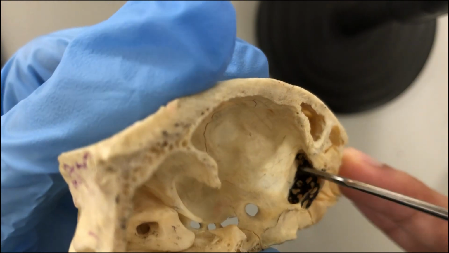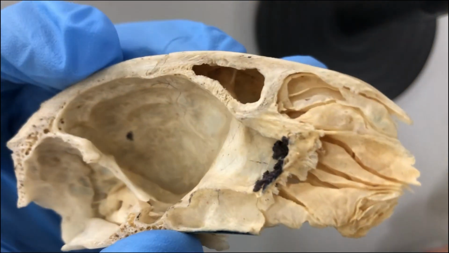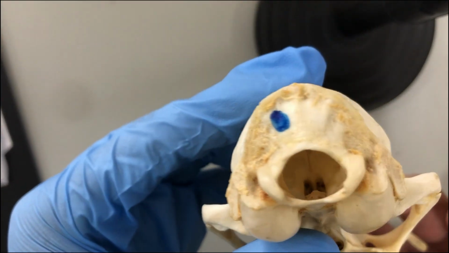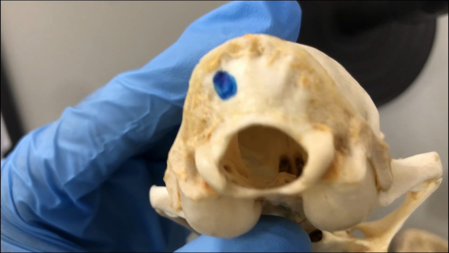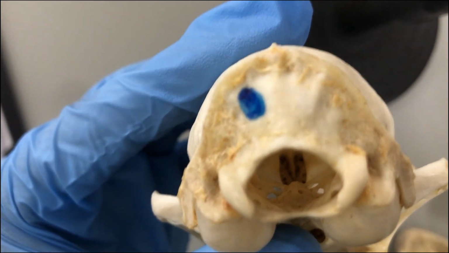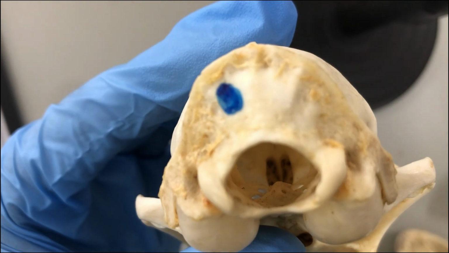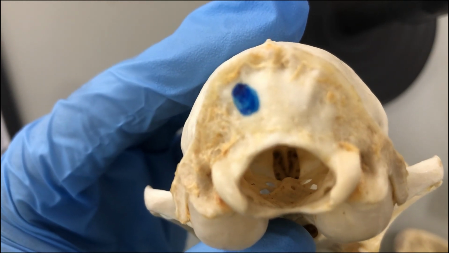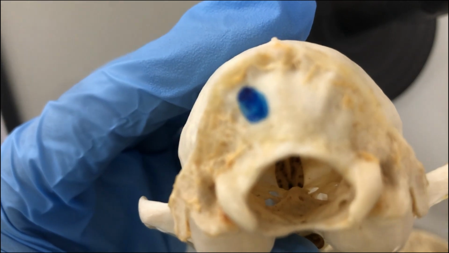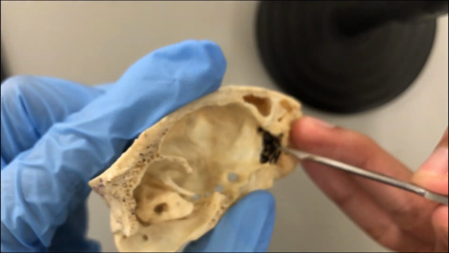Cribriform plate of the ethmoid bone. It's also visible when viewed from the foramen magnum. So I don't know if you'll see it, but if you peer through the foramen magnum, you'll see that sieve-like plate over there at the end. That's the cribriform plate of the ethmoid bone.